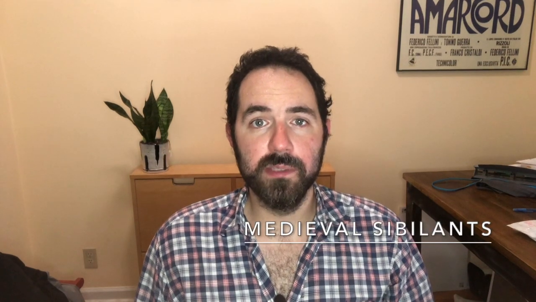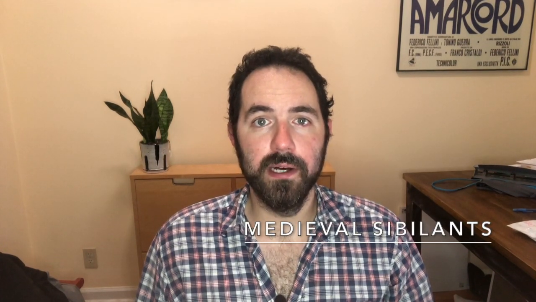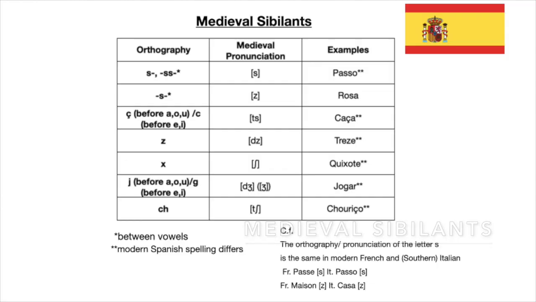Sibilant sounds are sounds that are made by directing air at a high velocity towards the teeth with the tongue. And in languages, when I have sounds like s, z, sh, zh, those sounds are sibilant sounds. So in medieval Spanish and Portuguese, we have a wide array of sibilant sounds. First we have an s sound.